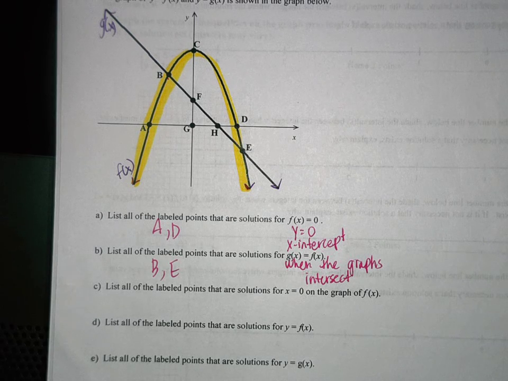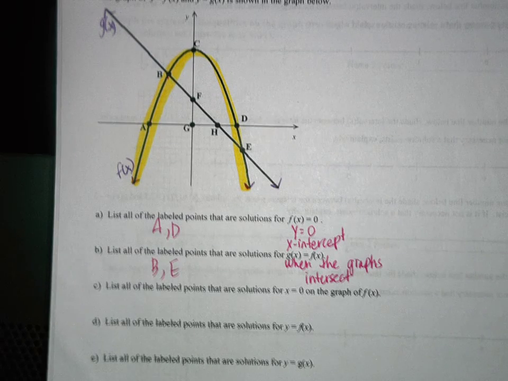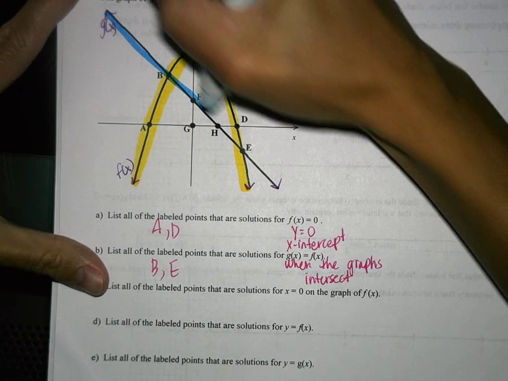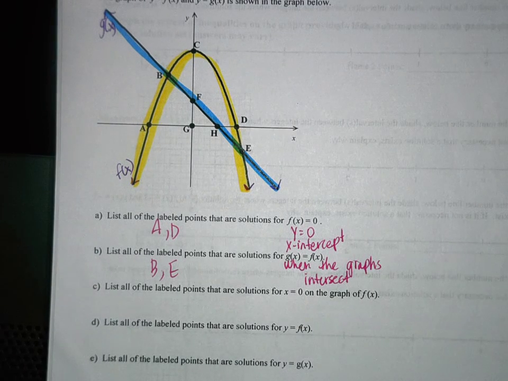Okay, C. List all of the labeled points that are solutions for x equals 0 on the graph of f of x. So what points where x equals 0? What do you guys think the answer is?